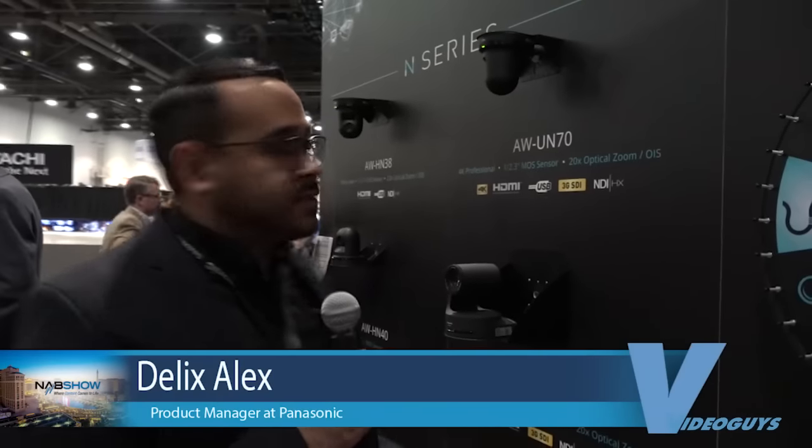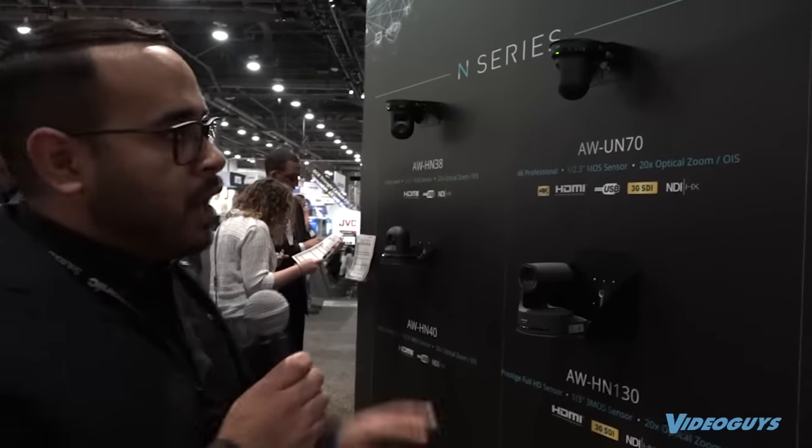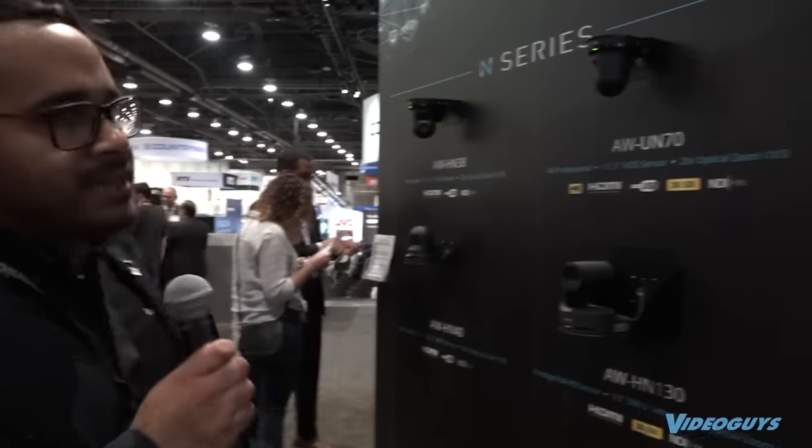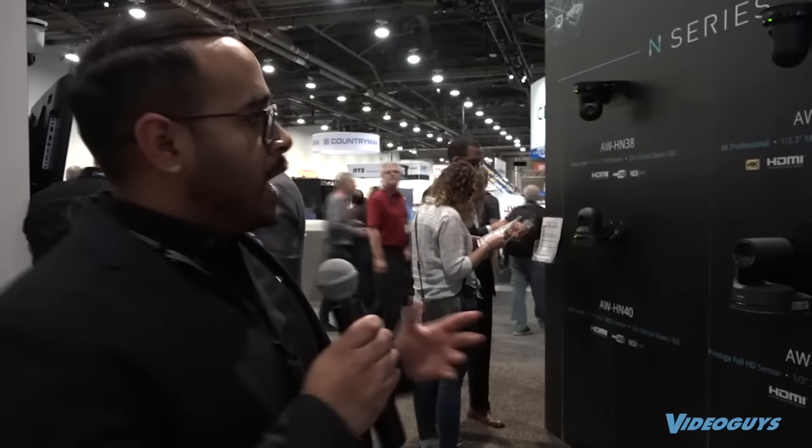Here we have our family of NDI PTZ cameras, starting with our HN38 all the way up to the 130. The 38, 40, and the 70 are all single chip sensors with different capabilities and different interfacing.